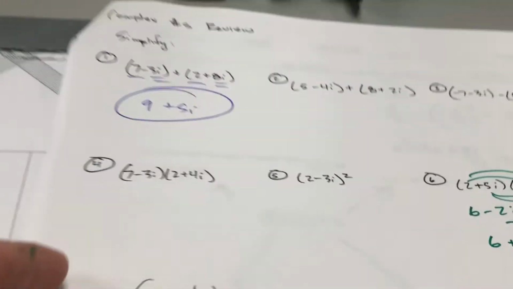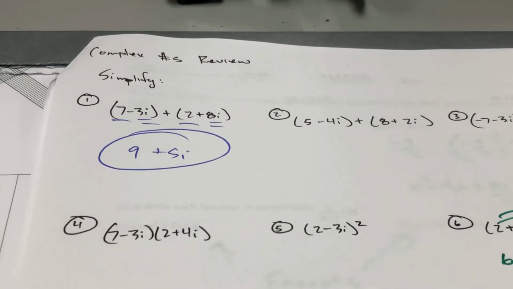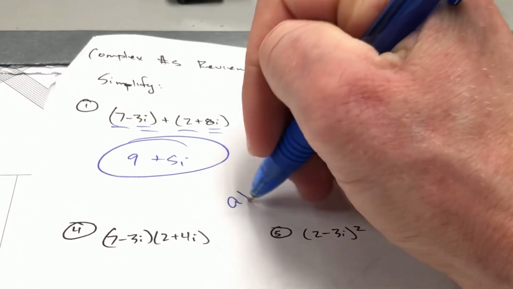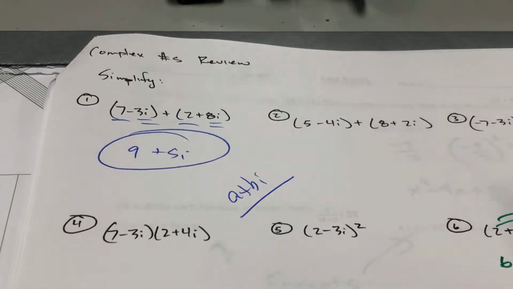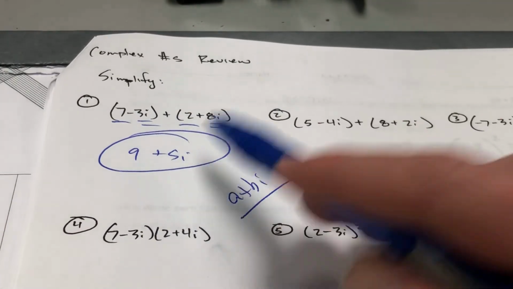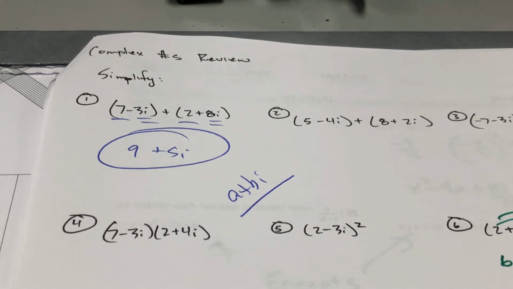Page 11, pretty easy page, arithmetic with complex numbers. We're going to write numbers in the form a plus bi. So the real part first: 7 plus 2 is 9. Negative 3i plus 8i is 5i.